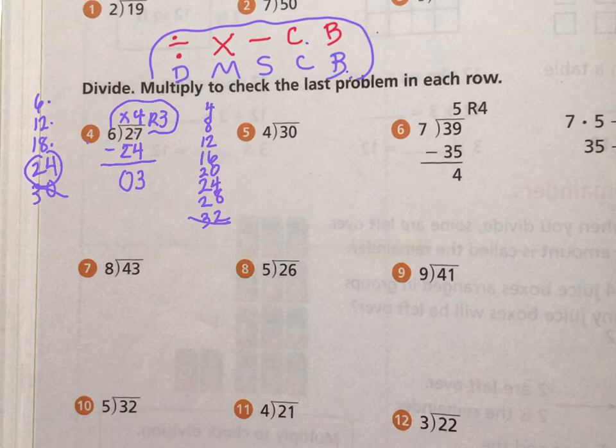So now, 28 looks like it's going to fit, isn't it? So I'm going to go ahead and say, how many 4s was that? 1, 2, 3, 4, 5, 6, 7. So I'm going to put an X here, and I'm going to say 7. Because I did 7 4s, now I'm going to times. 7 times 4 equals 28. Then I'm ready for my S step or my subtract step.